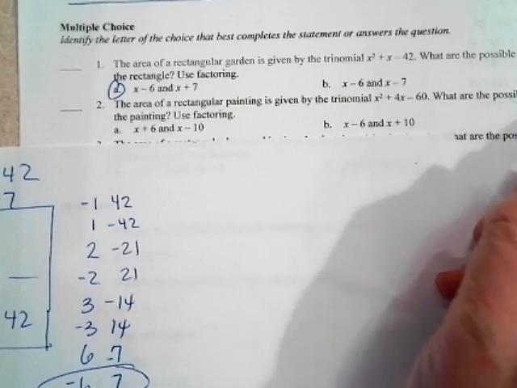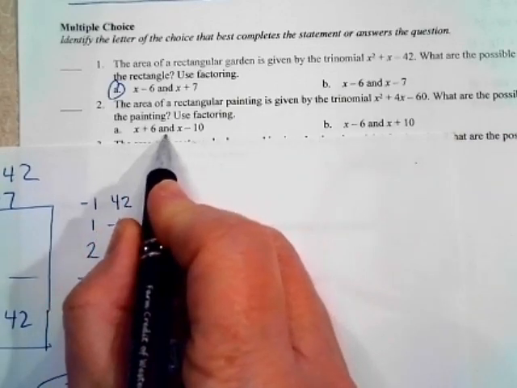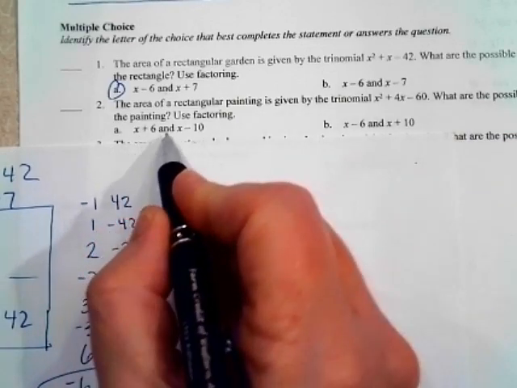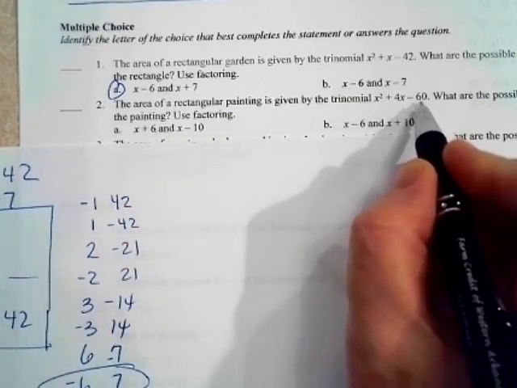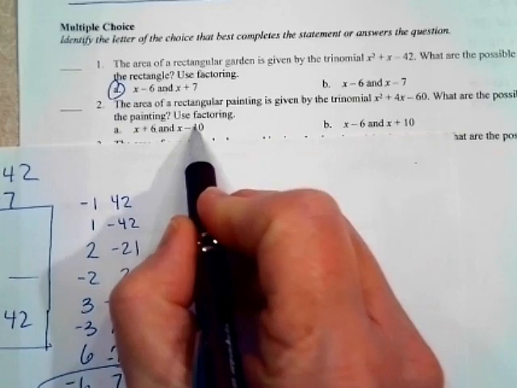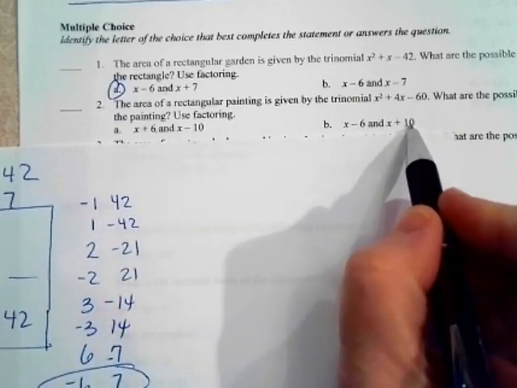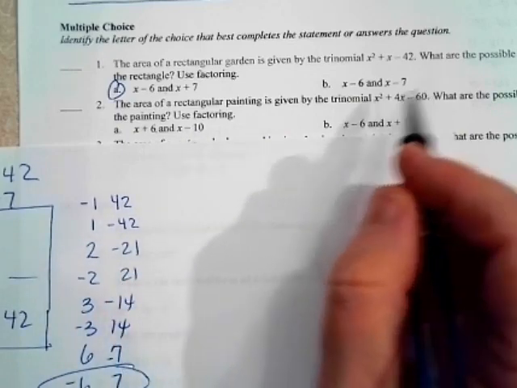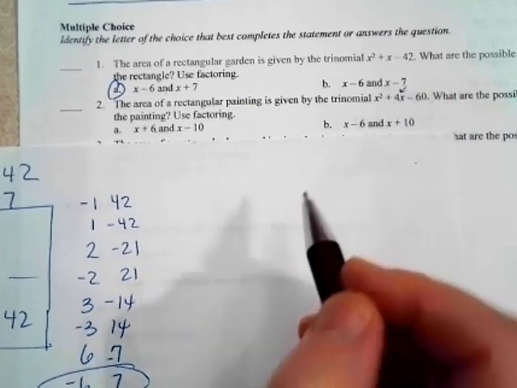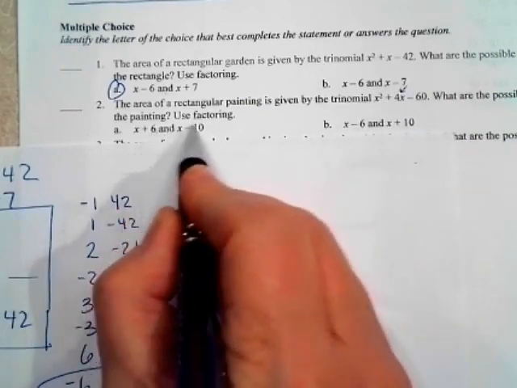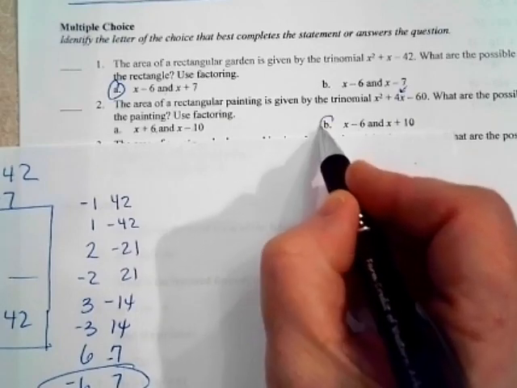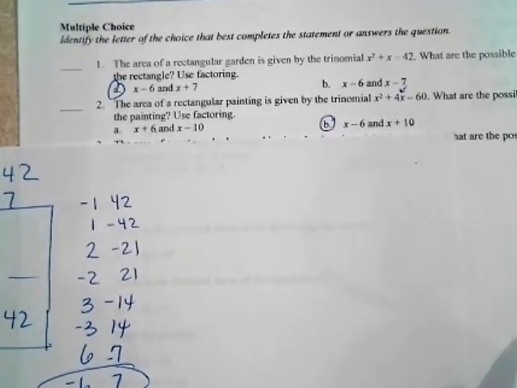Number 2 says the area of a rectangular painting is given by x squared plus 4x minus 60. What are the possible dimensions? Well, we're going to look and see which of these would you be able to multiply and get a negative 60. 6 and negative 10, negative 6 and 10. Both of them would work. Which would give you positive 4 if you combined them in the middle? Well, this would give you negative 4. This one would give you positive 4. So that answer choice is B.